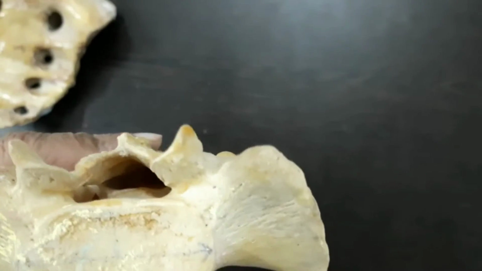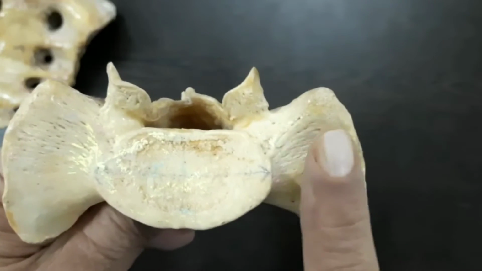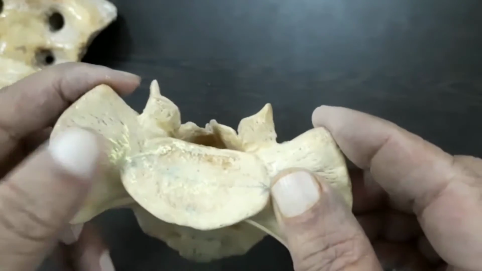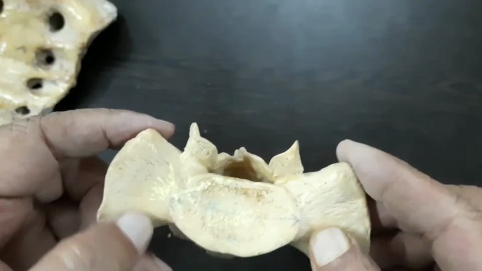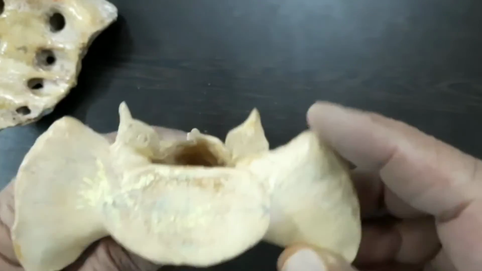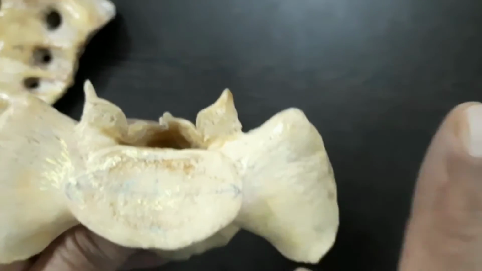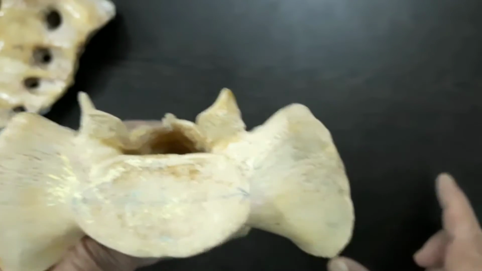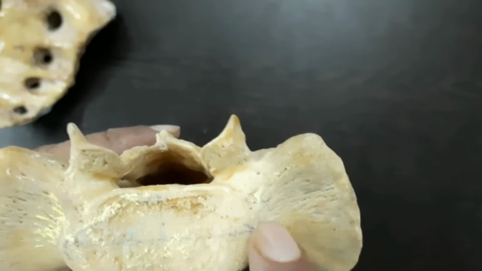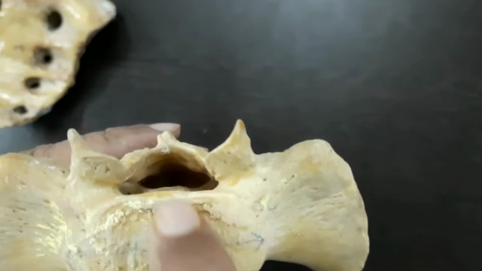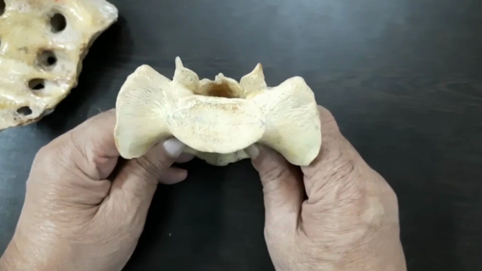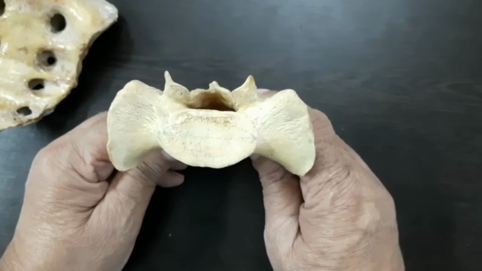It has a body, and on either side of the body there are expanded massive portions which look like a wing of a bird, and that's why it is called the ala of the sacrum, sometimes also called the lateral mass. Centrally is the oval shaped body, which is wider transversely as compared to anteroposteriorly. This is the body of the sacrum, I mean to say the base of the sacrum.